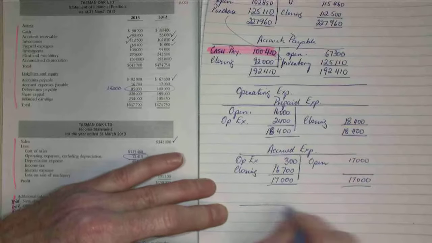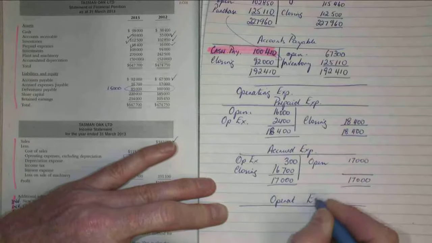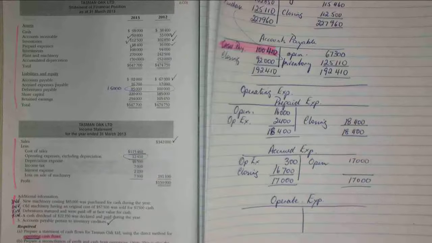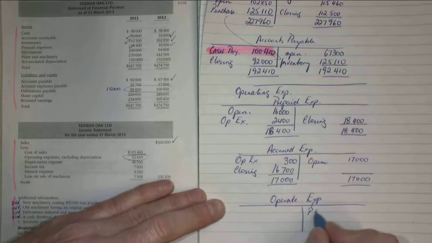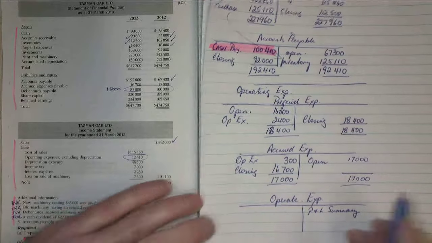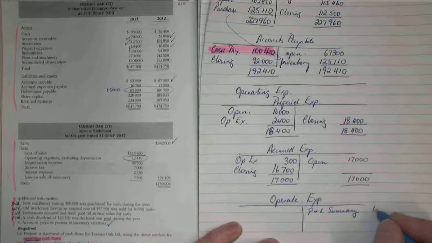Now the last thing I need to do is my operating expense. What I need to do is close all my expense accounts to what's called my P&L summary. And my P&L summary would have had a balance in it of 12,410.